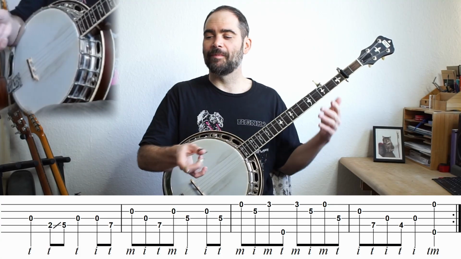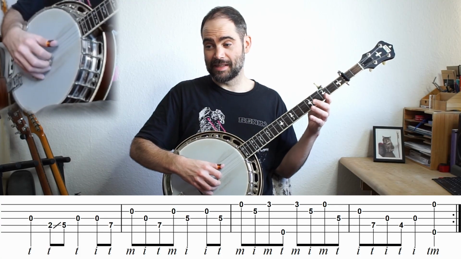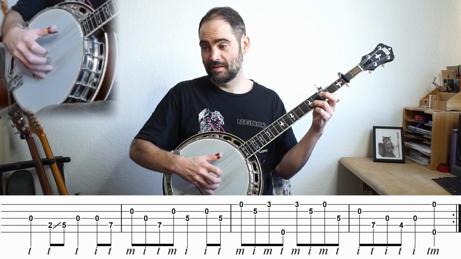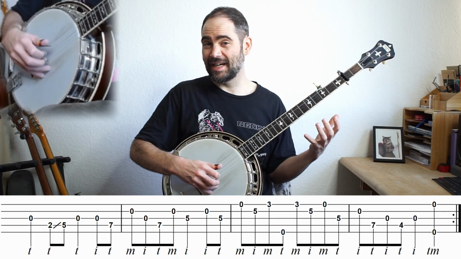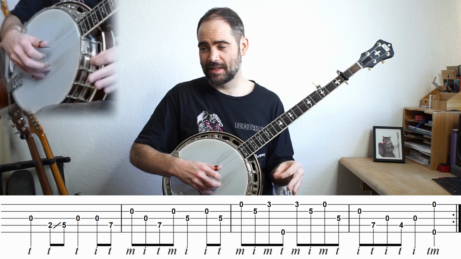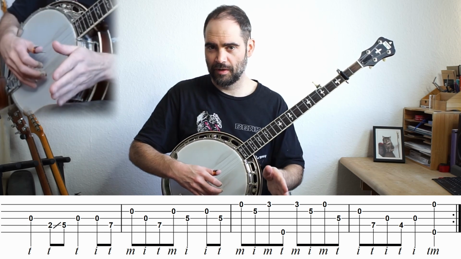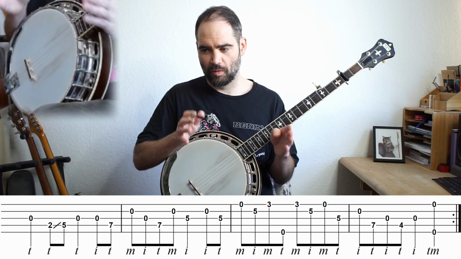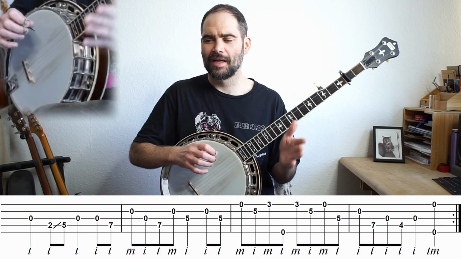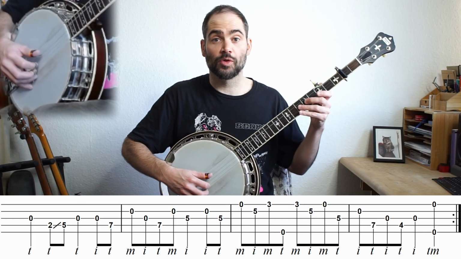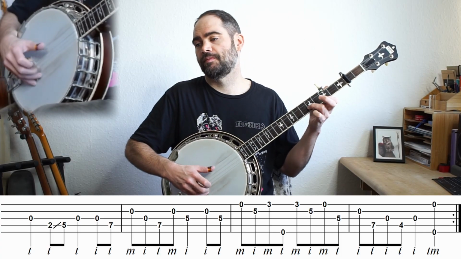Okay, then this last line starting on beat 4, this is the tough thing. That line's really cool, and people often have a hard time with licks that start on beat 4 on the banjo particularly, because we often work in big block sections. So it's nice to practice just that by itself and count yourself in. 1, 2, 3, 4.